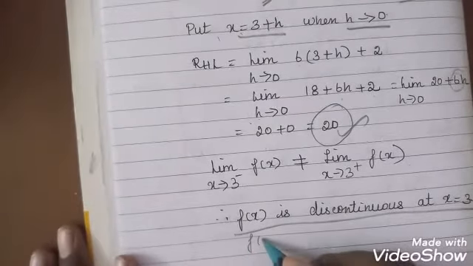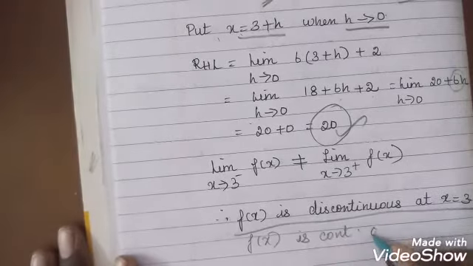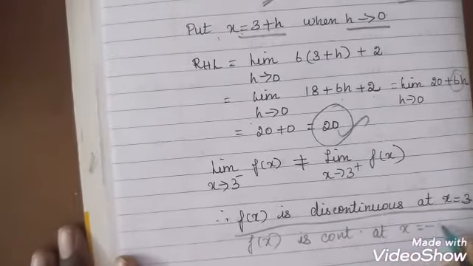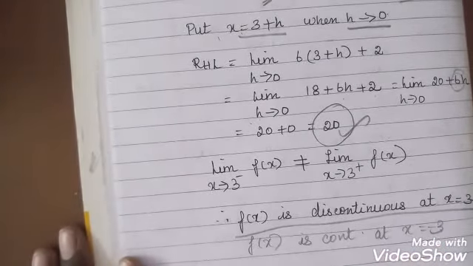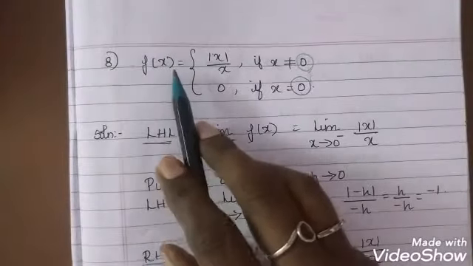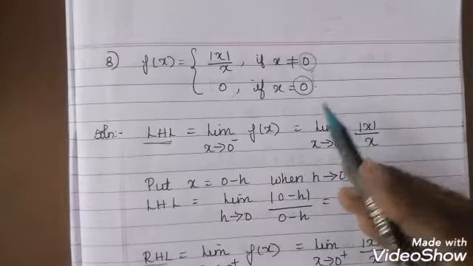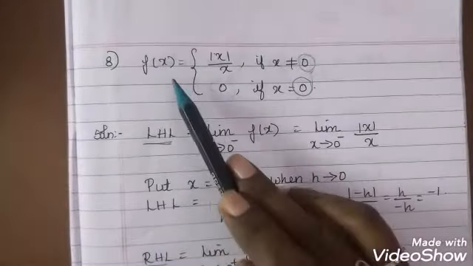But f of x is said to be continuous at what point actually here? At x is equal to minus 3. You understood? As I told you earlier, just know this basic. The other one is very important, very easy for you. Okay. The next one, 8th question. I'll have to check the discontinuity at what point or the continuity, whatever it is.